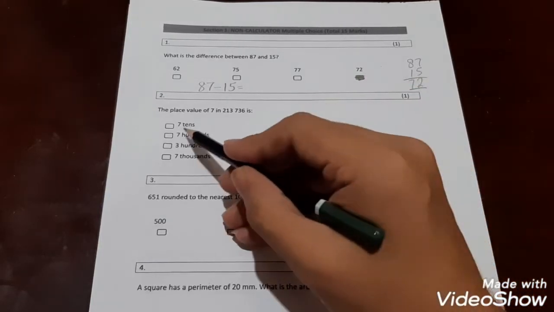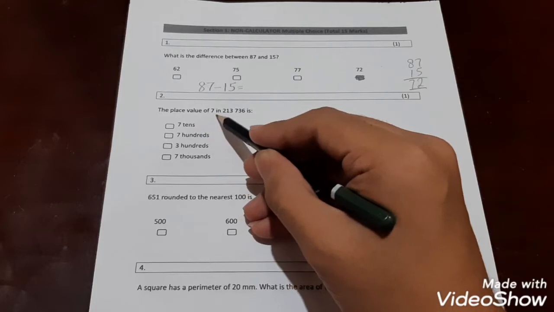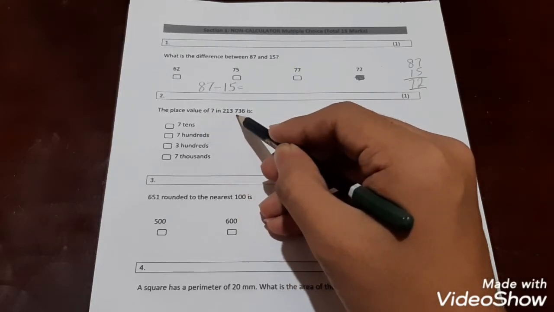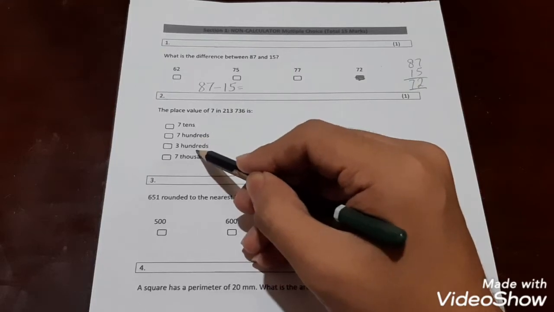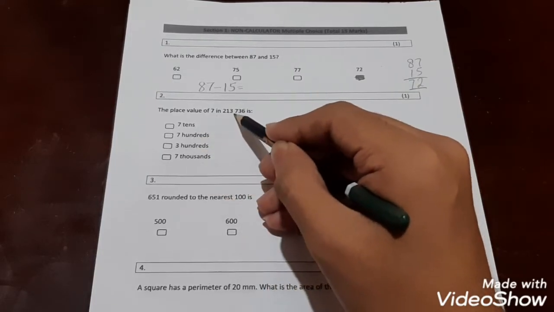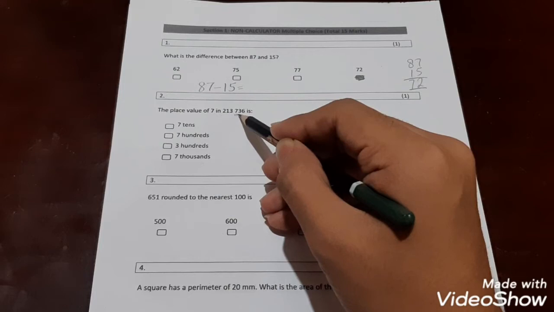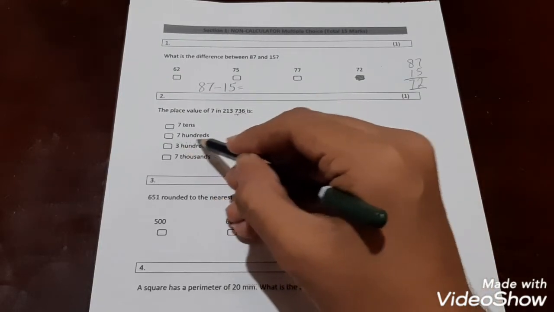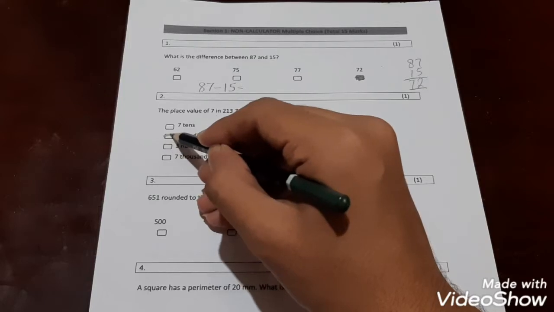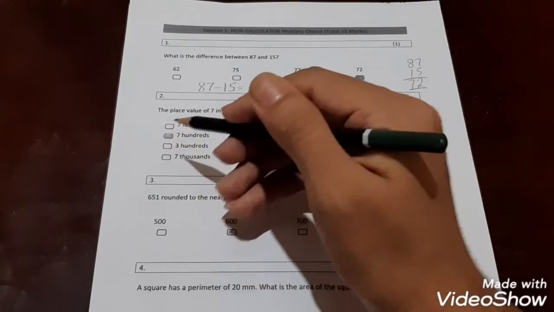Question 2 states the place value of 7 in 213,736 is 7 tens, 7 hundreds, 3 hundreds, or 7,000. So 7 is lying down over here, so it's at 700, so we'll mark this as 700s. So we'll shade this box of 700s.